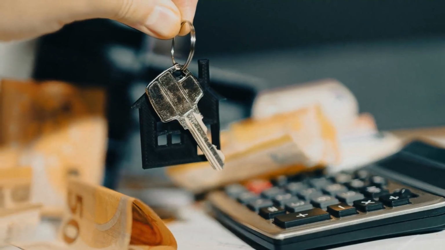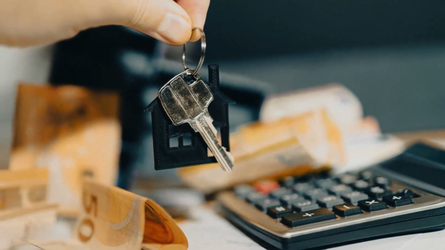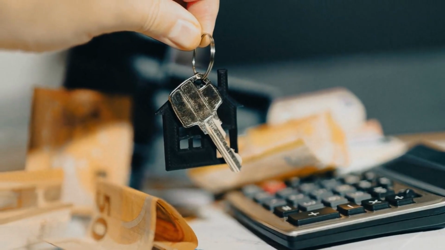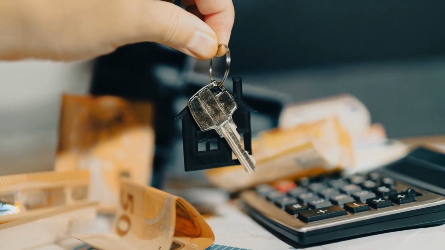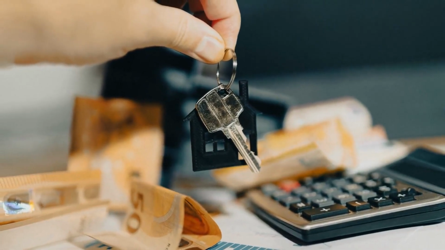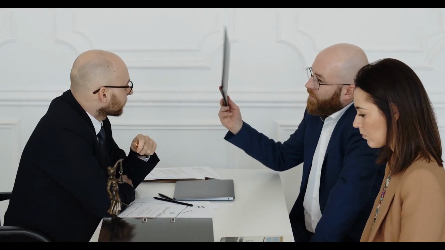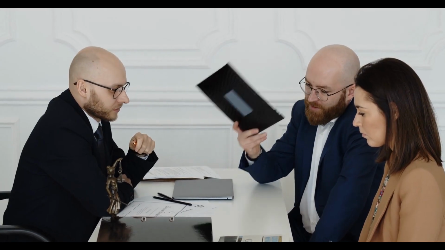Protecting your personal assets while running a business is crucial. One effective way to do this is by transferring assets to a limited liability company, or LLC. But how exactly do you put assets in an LLC? Let's break down the process and explore the legal considerations involved.